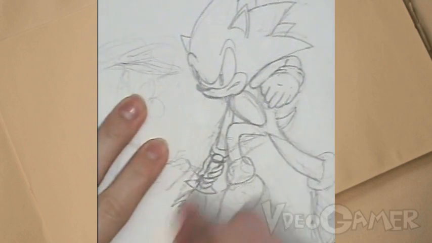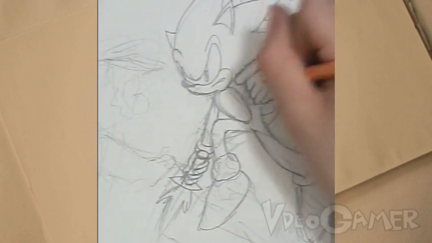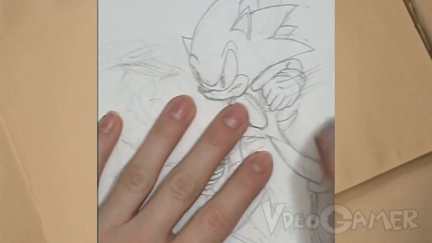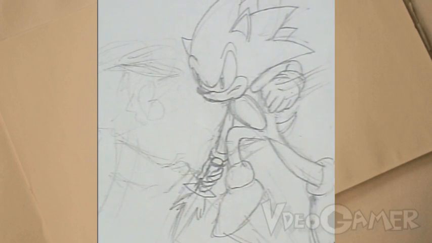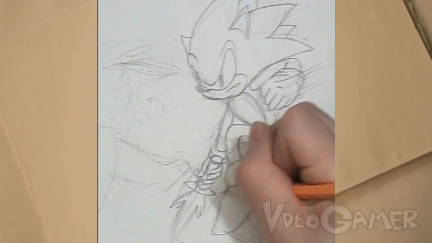But hands and feet are typically the hardest things to draw, so if you keep practicing, I'm sure you'll get better. And now I added a few speed lines on Sonic's fist and his feet to make it seem like he's moving faster.